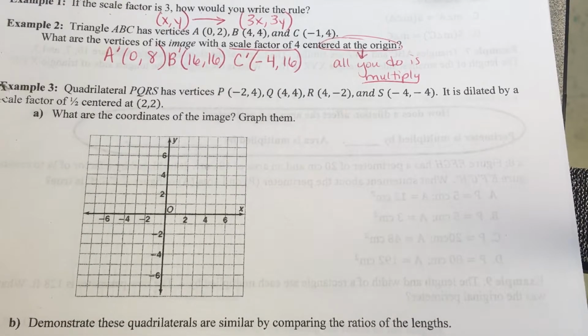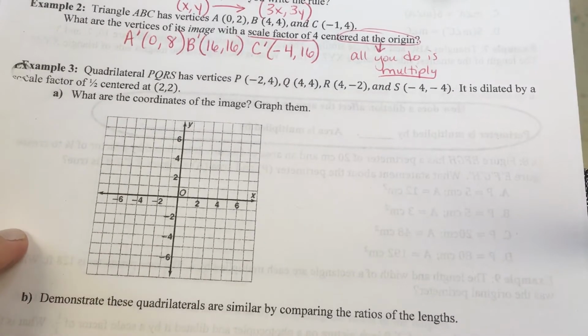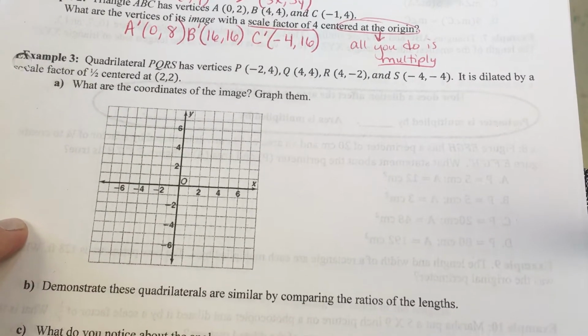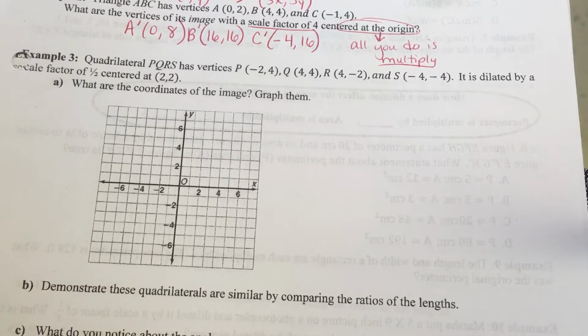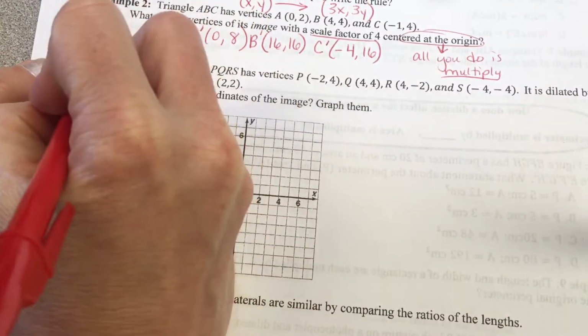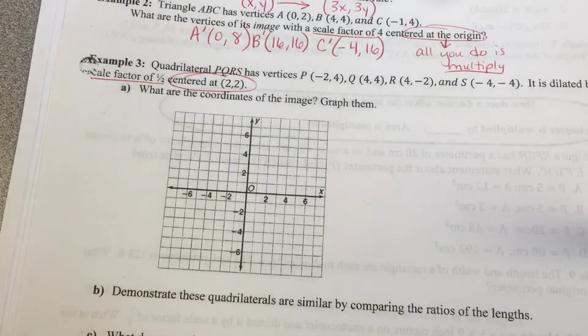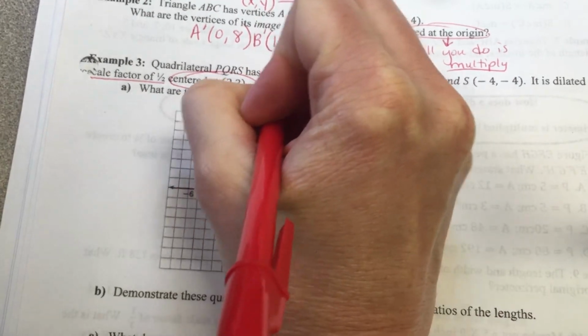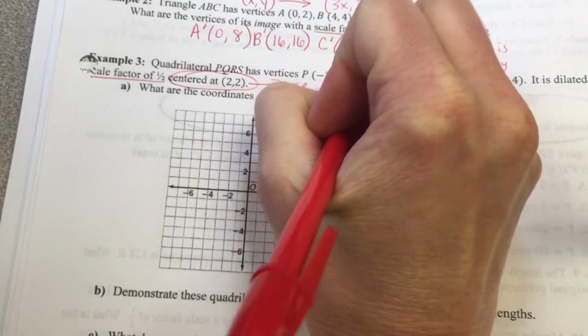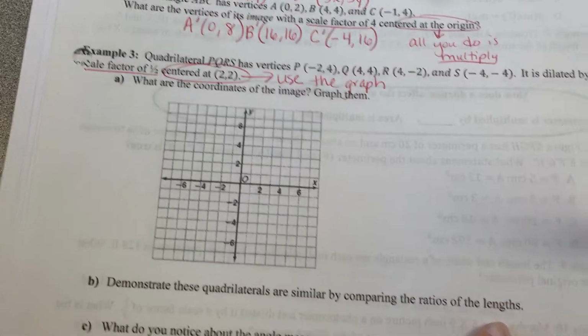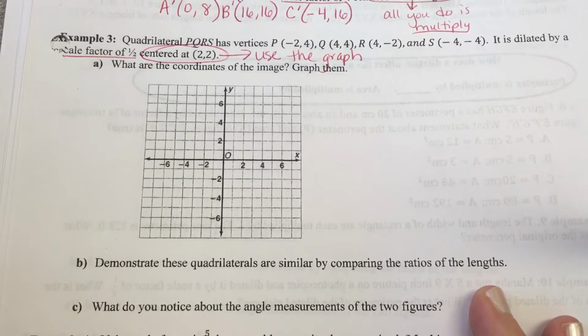Questions? Example 3. Quadrilateral PQRS has vertices P(-2, 4), Q(4, 4), R(4, -2), and S(-4, -4). It's dilated by a scale factor of 1/2 centered at (2, 2). So where is it centered at? (2, 2). The only way to do these is to use the graph. If it's centered at (2, 2), you're going to have to use the graph.